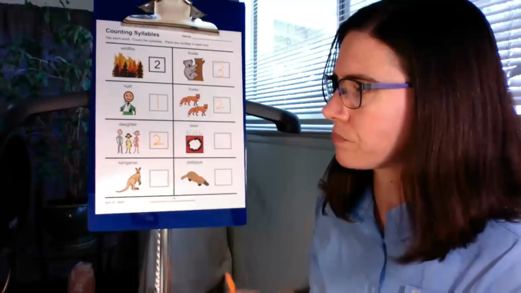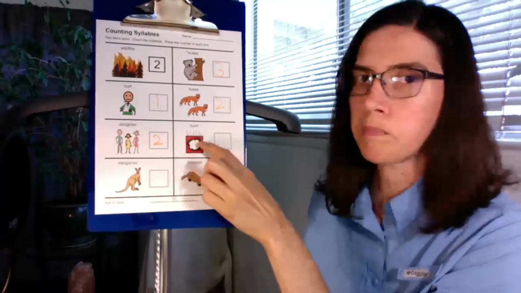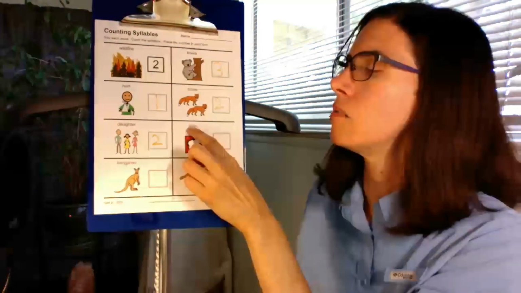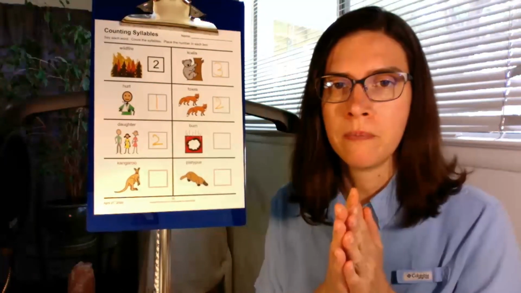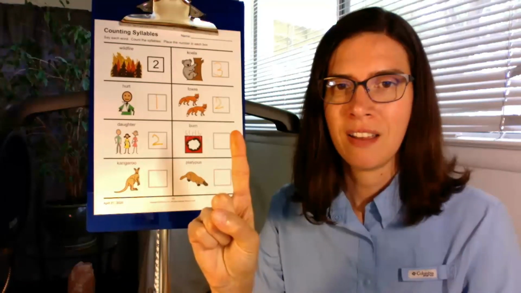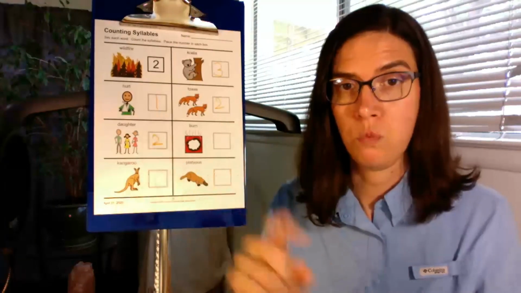Okay. What's going on here? Looks like there's a paper and it's burning. Burn is our word. Burn. How many syllables? Burn. 1 syllable.